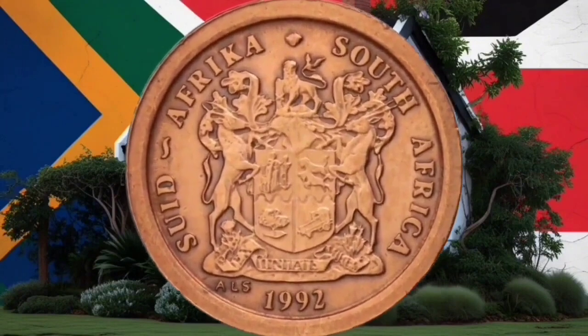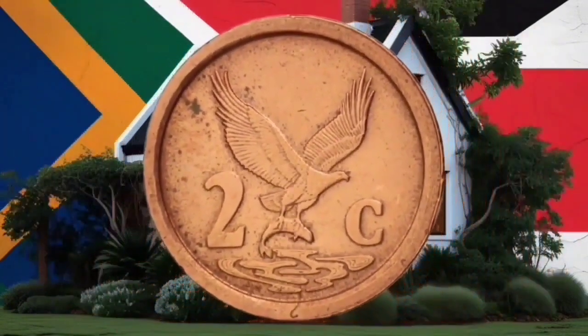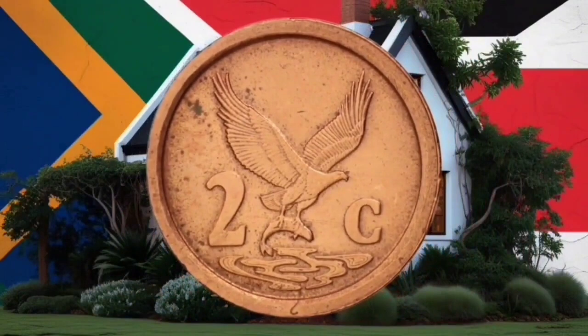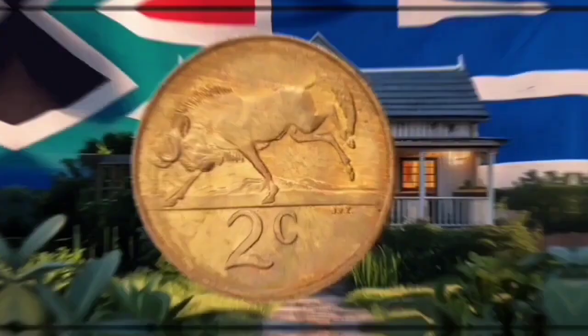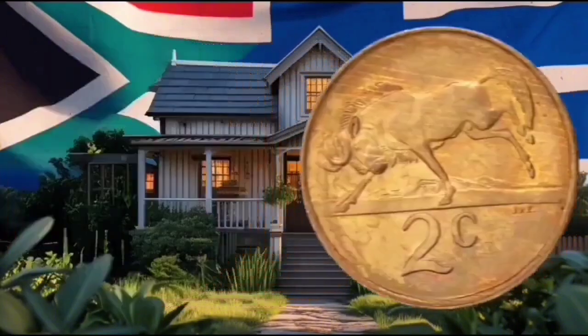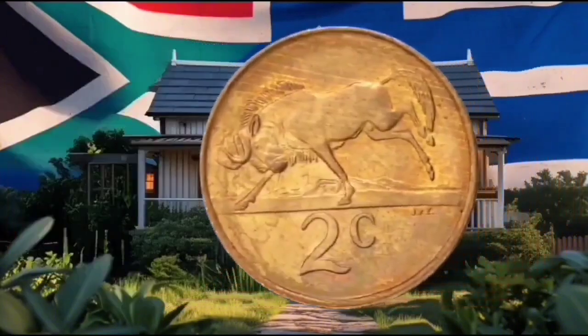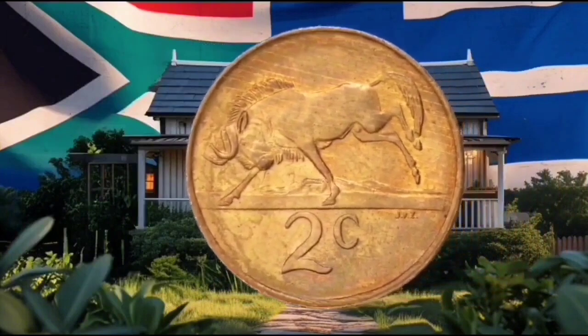Collectors recommend using acid-free materials and avoiding direct handling, which can reduce a coin's grade. If you come across this coin, the 1992 South African 2-cent coin, history: this 2-cent coin from South Africa, minted in the year 1990. This small coin holds more than just face value. It carries a piece of South Africa's heritage and history.